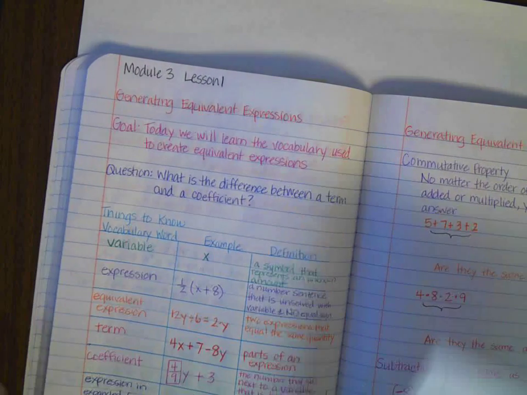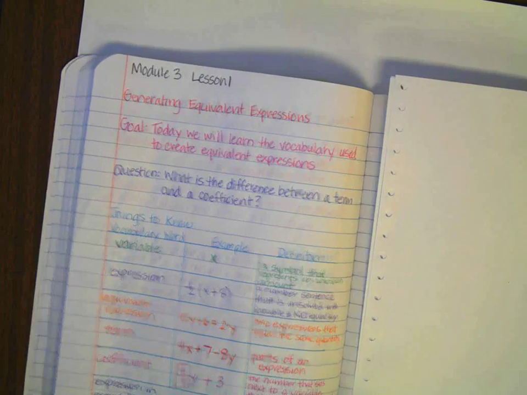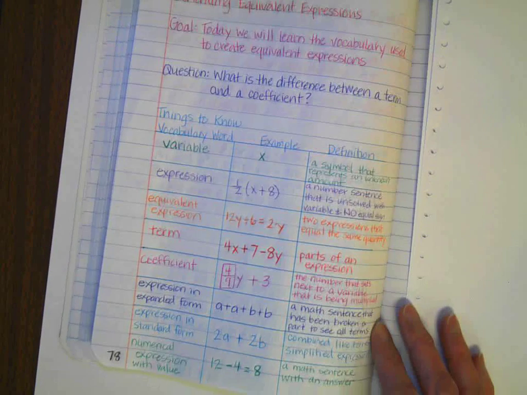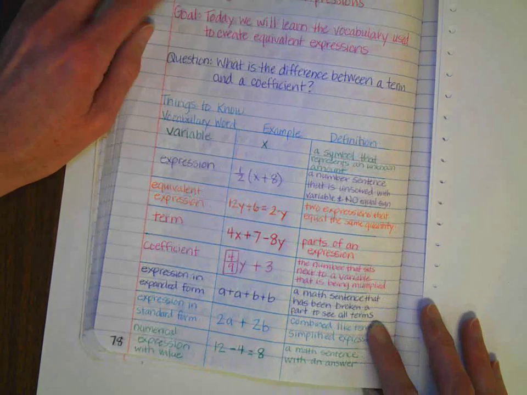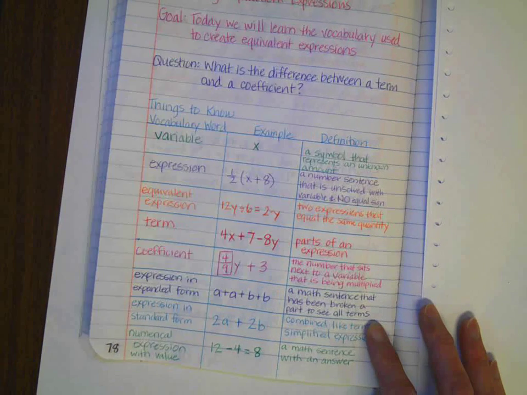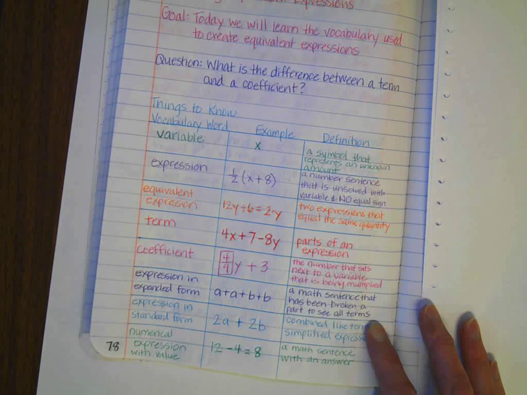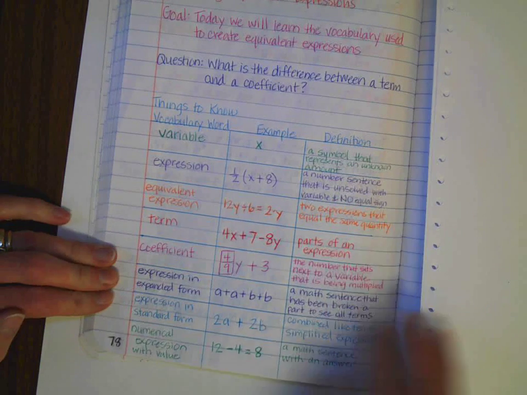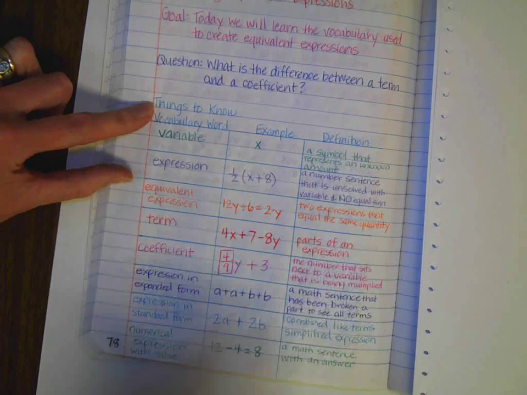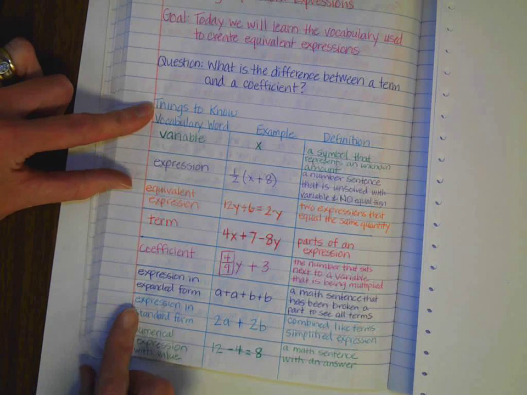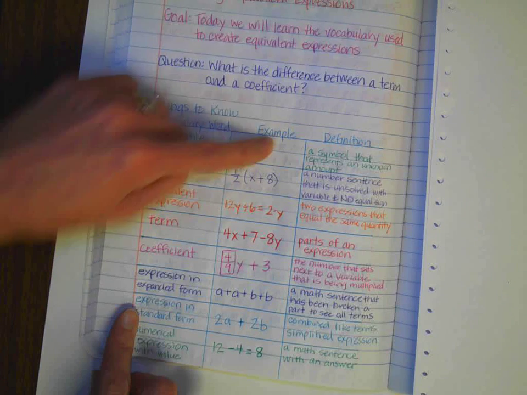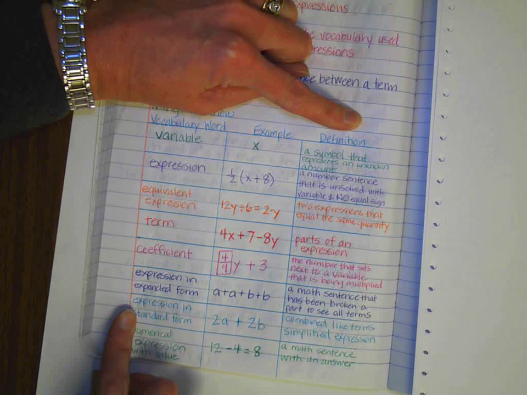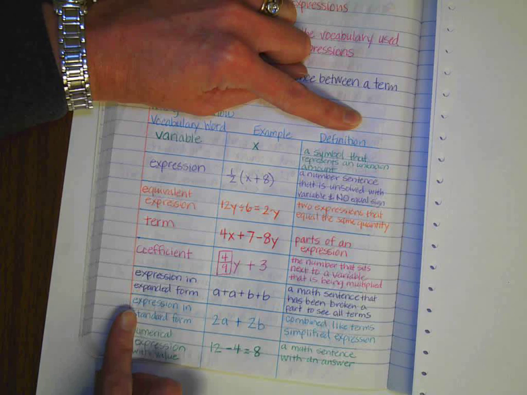So, things to know. I'm going to go ahead and uncover this, because this is a list of all the vocabulary words that you need to be aware of and that you need to know in order to be successful with working in this module. I made a little table to help us with it, and the first column is the vocabulary word, the second column is the example, and the third column is the definition. I'm going to go through each one, and you need to write down what we have.